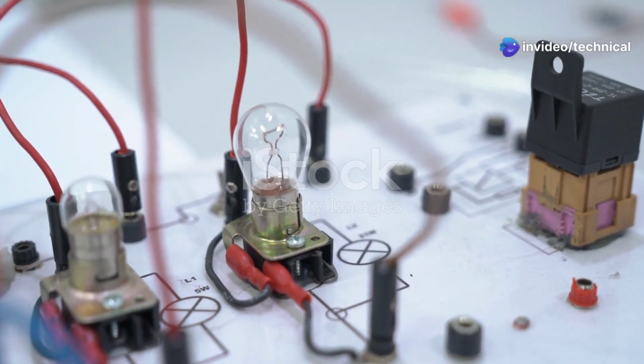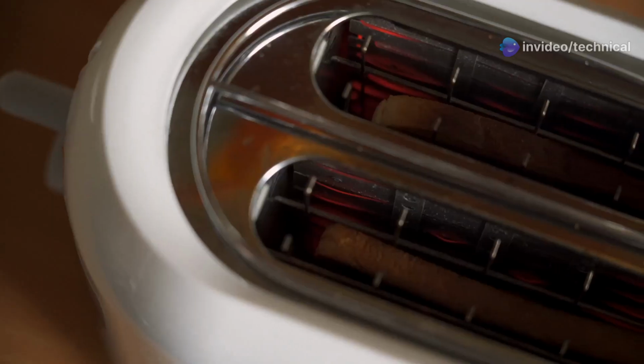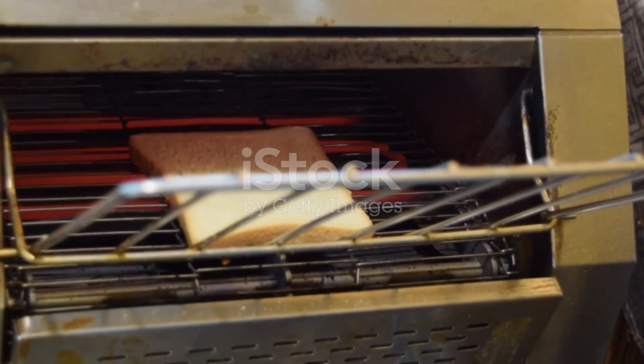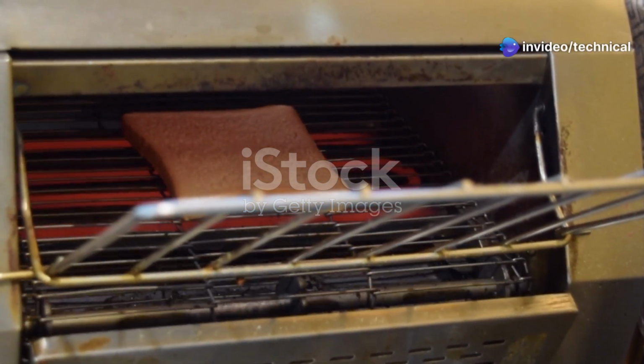Resistance plays a crucial role in our everyday lives. Consider the toaster, a beloved appliance for breakfast. The heating element inside a toaster has high resistance. When electricity flows through it, the resistance causes the element to heat up, toasting our bread to perfection.